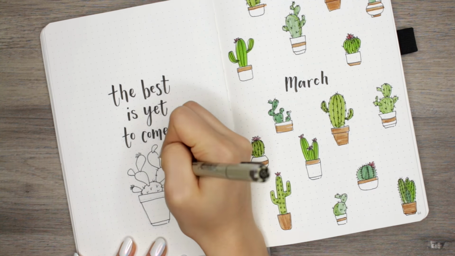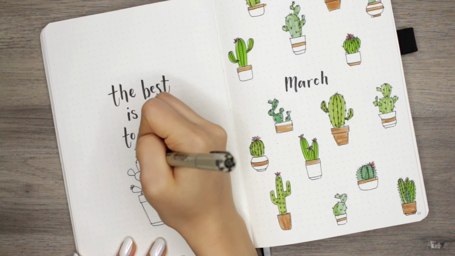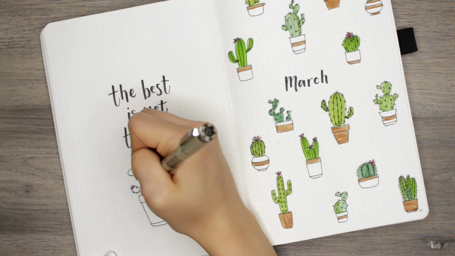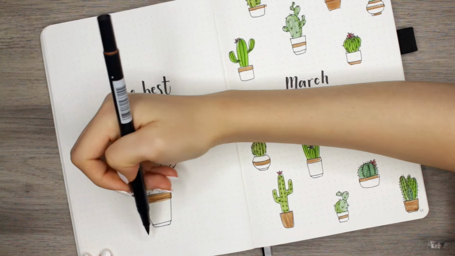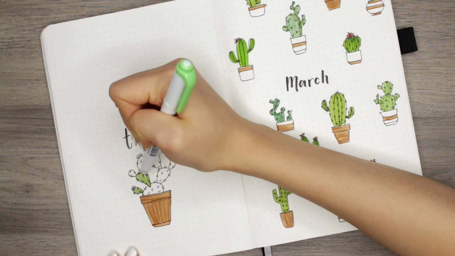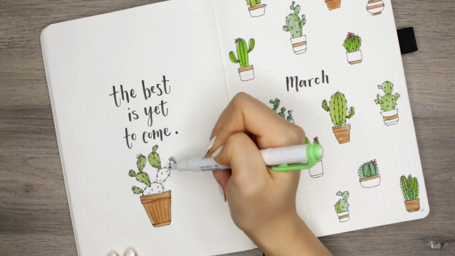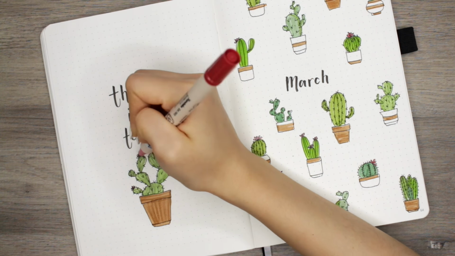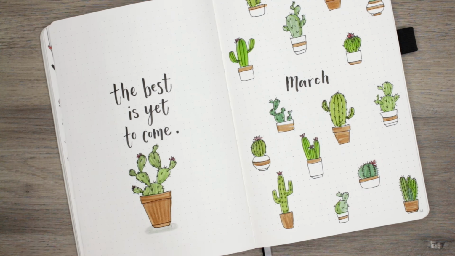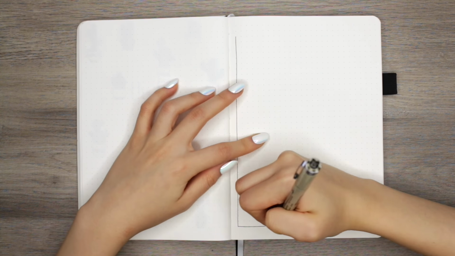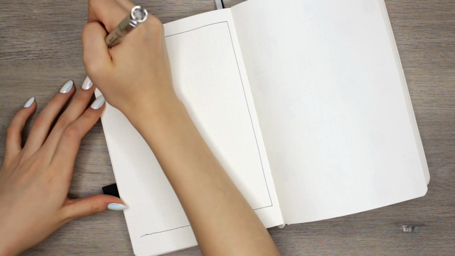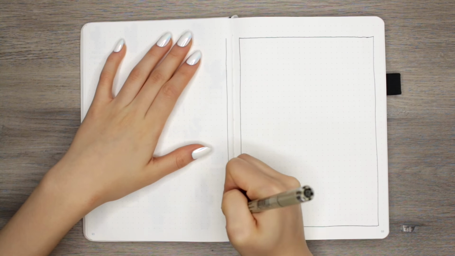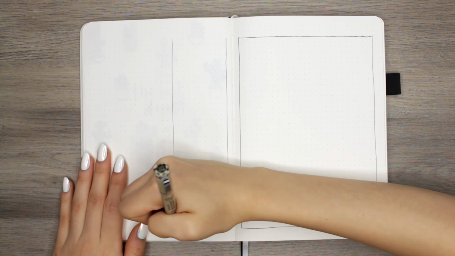And then on the left-hand side of the spread, as you can see, I did this quote page, which is something that I've been loving incorporating more into my bullet journal. It gives me a chance to be creative and have fun and doodle a bit. So I drew this quote page that says "the best is yet to come," and I drew a larger version of the cactus.